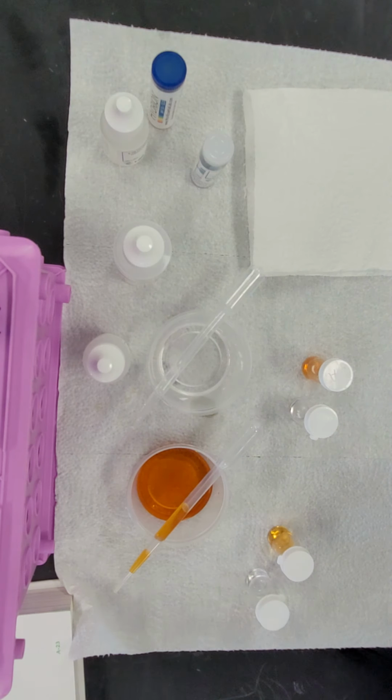Let's take a look at the water test while we're letting that sit.